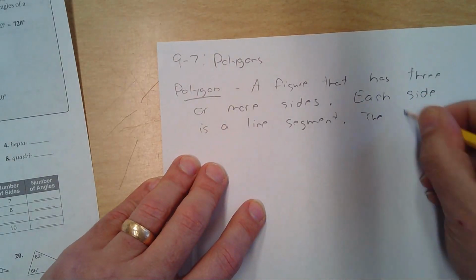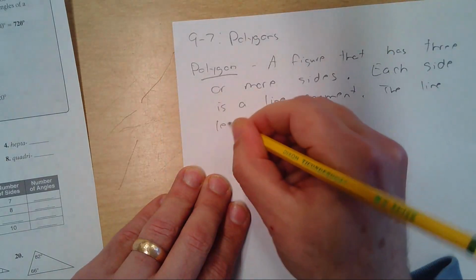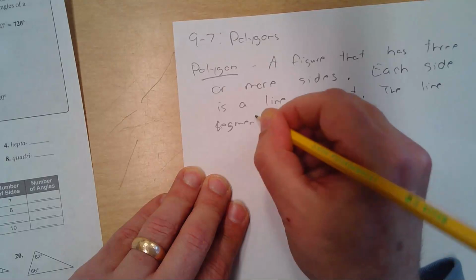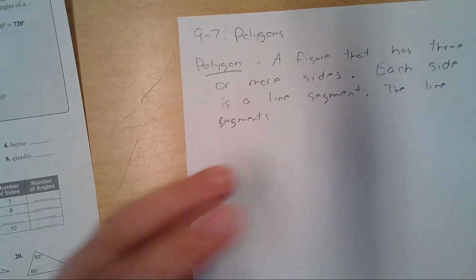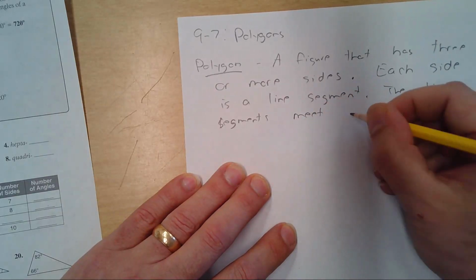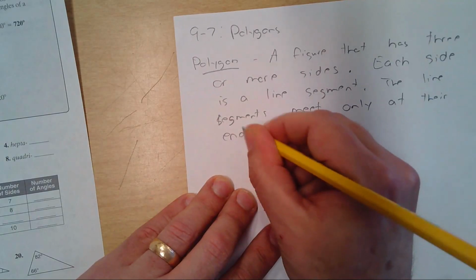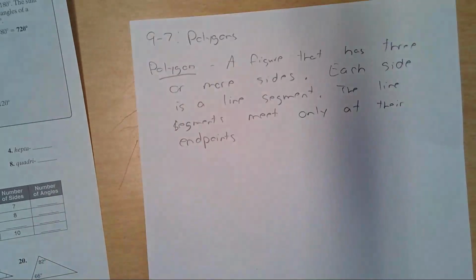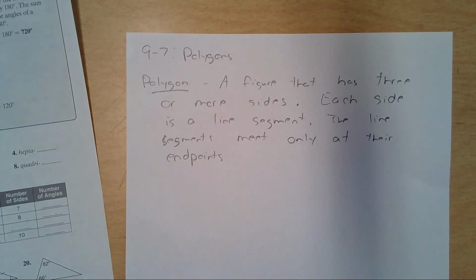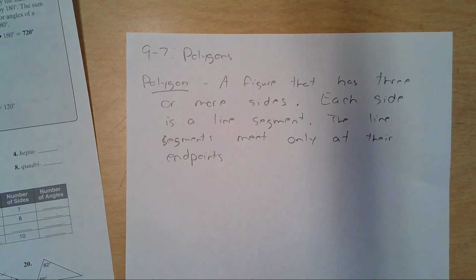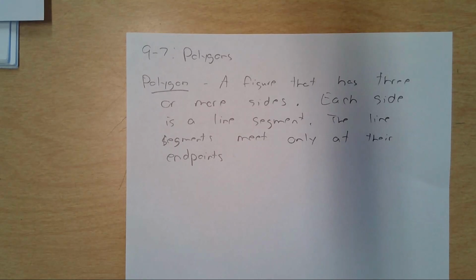And the line segments meet only at their endpoints. So polygons: 3 or more sides to a figure. All the sides are line segments, straight lines. And the line segments meet at their endpoints here.